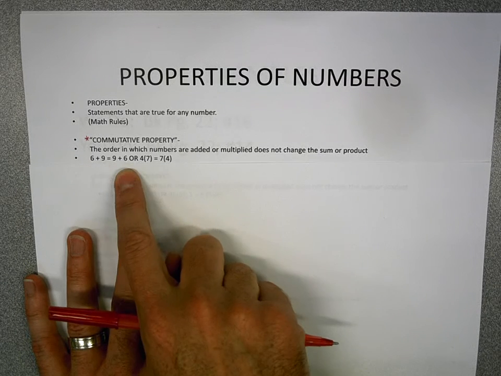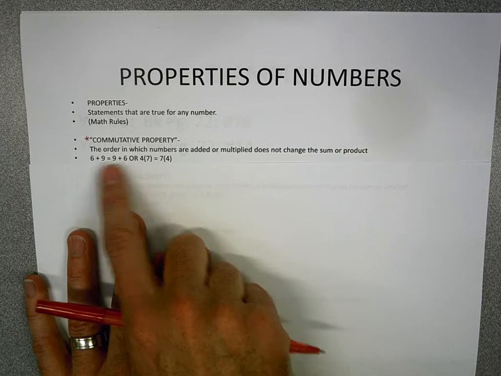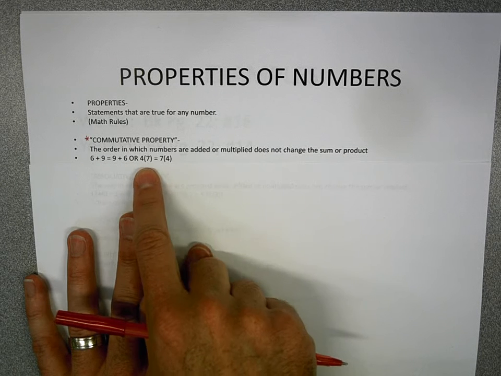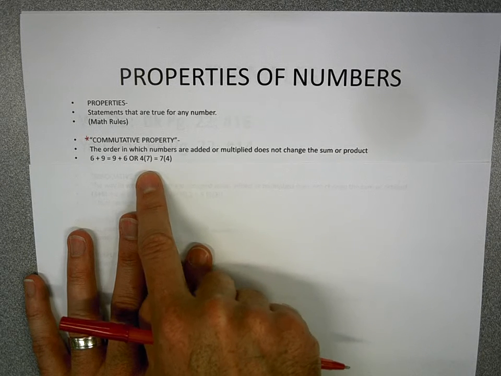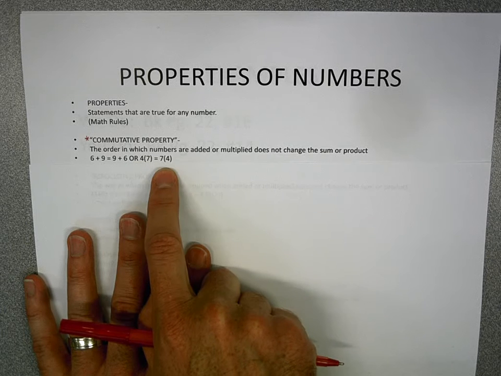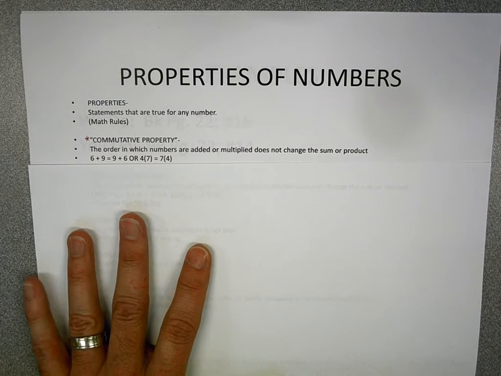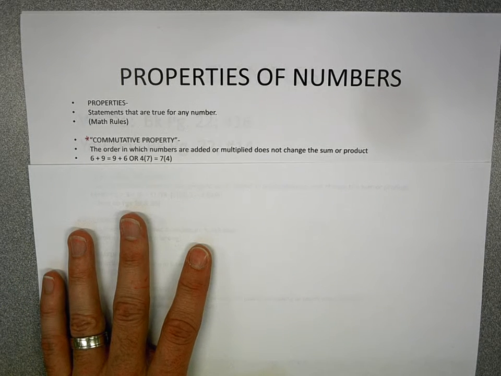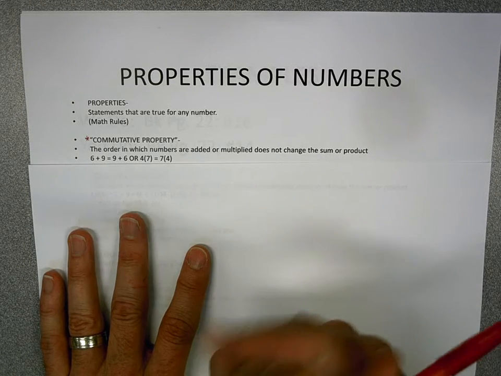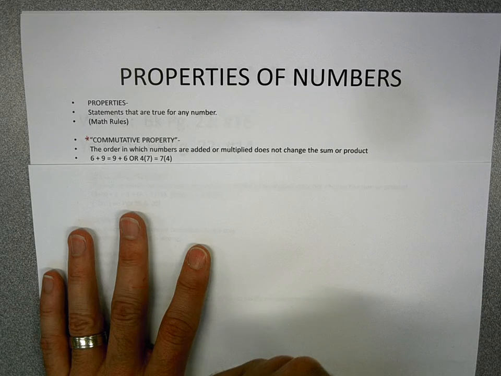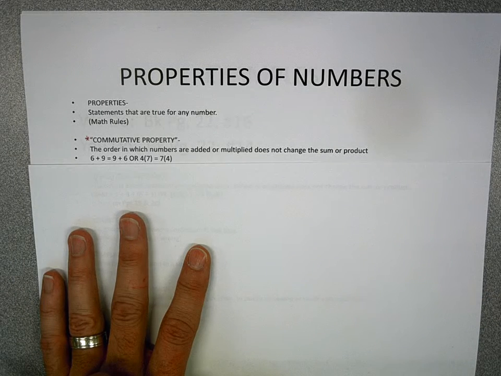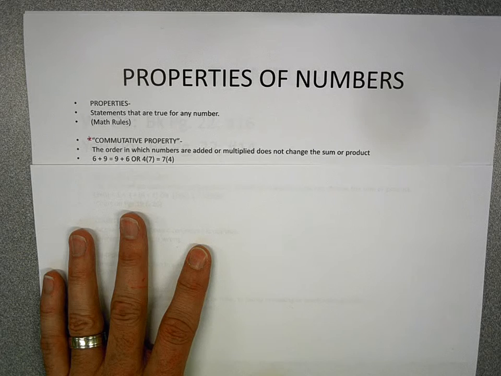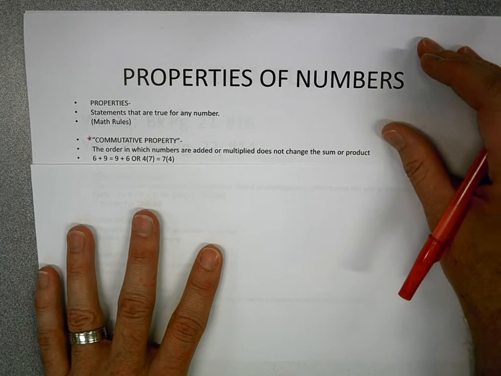That is called the commutative property of addition. Why? Because the two numbers are being added. There's also another one, the commutative property of multiplication. 4 times 7 is equal to 7 times 4. You'll get the same answer either way it's multiplied. However, if you notice, no subtraction or division there. Commutative property only works with addition or multiplication. If you guys have questions, write them down on your paper and I'll answer them as soon as we're done with this part of the vocab.